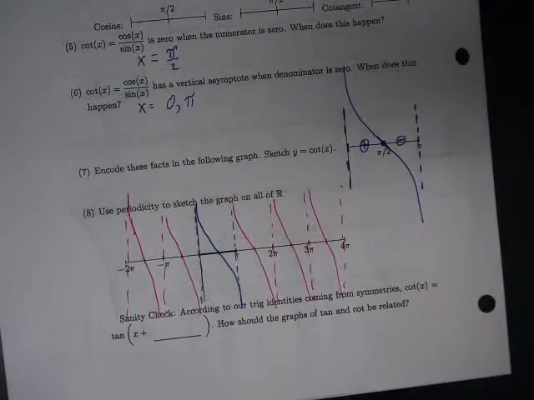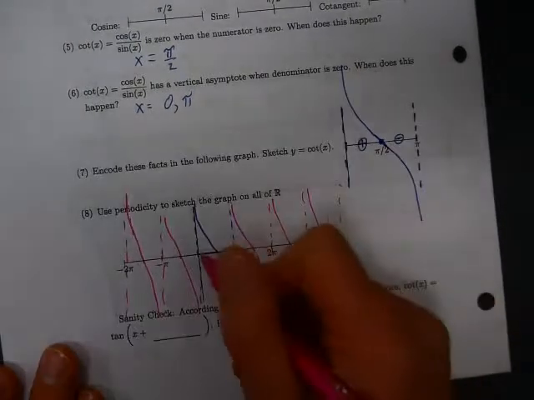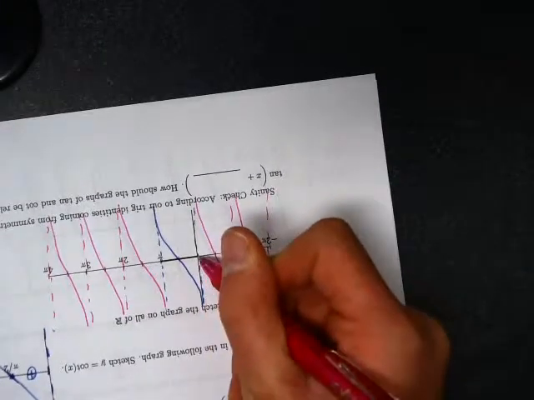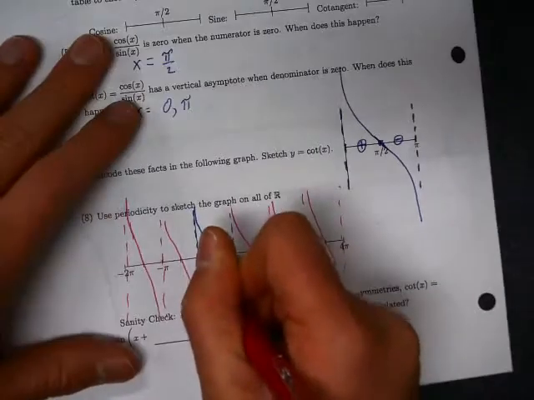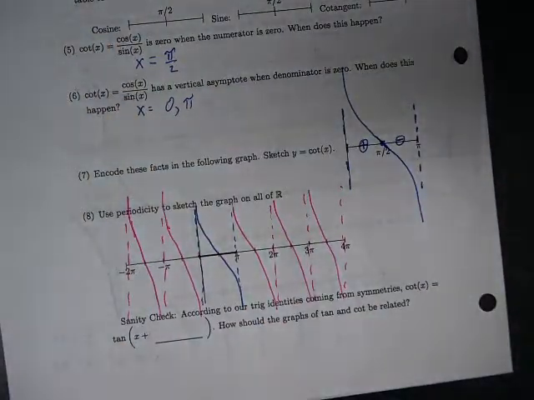So let's try to list off some things. Even or odd? Or not odd? Well, you could imagine fixing the origin and rotating around. You get the same graph back. The color coding screwed up, but the color coding was artificial. Increasing or decreasing? It's decreasing on its whole domain.